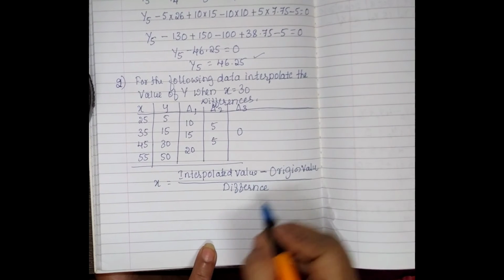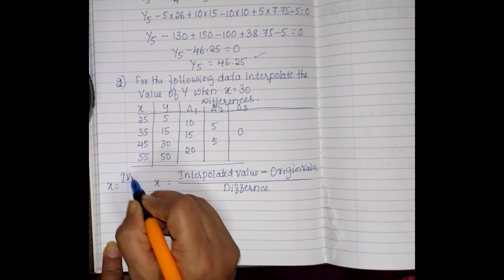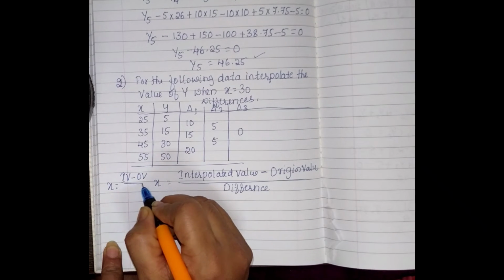You can remember this: x is equal to IV minus OV divided by D.